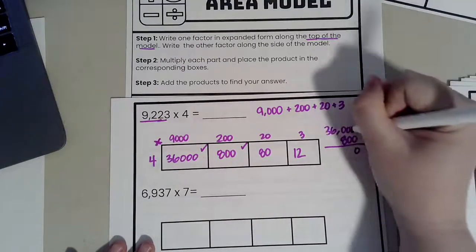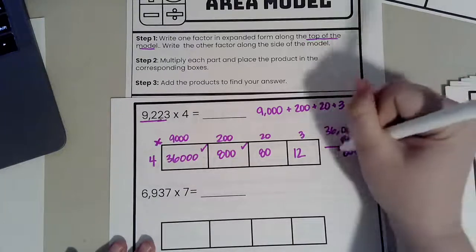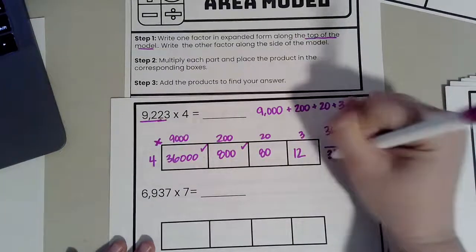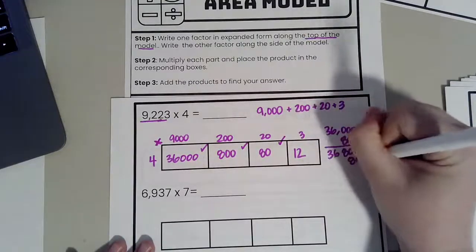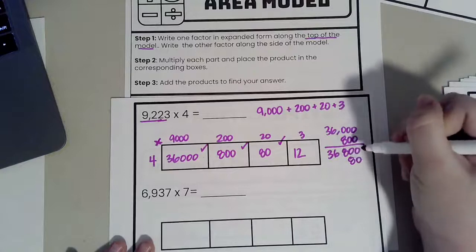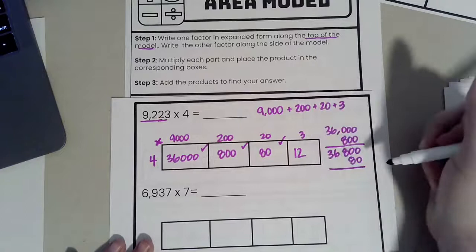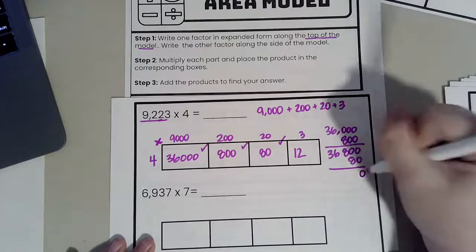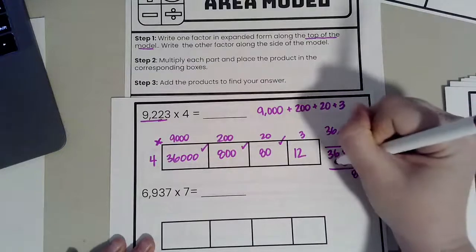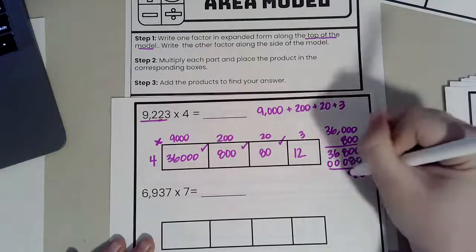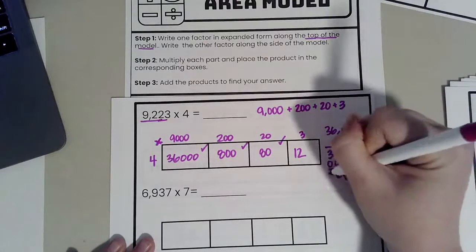So 0 plus 0 is 0. 0 plus 0 is again. 0 plus 8 is 8. 6 and 3. Okay, now I'm going to add my 80. So I'm going to put it right here, making sure, see, this is why addition is so important. We're lining up by place value. So 0 plus 0 is 0. 0 plus 8 is 8. 8 plus, and we can fill this with zeros if you want to make sure you're in the right place. 6 plus 0 is 6. And then 3 plus 0 is 3.